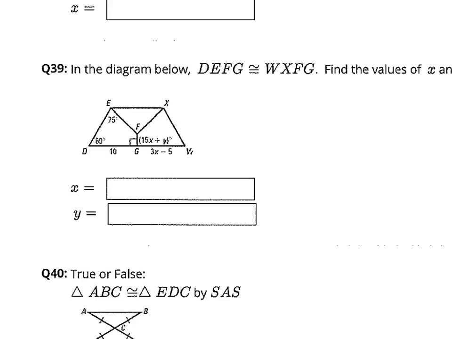Okay, we want to find the values of x and y here. All right. And they tell us that DEFG is congruent to this shape over here. So now identify corresponding parts. Notice that the 15x plus y is going to be equal to this 90 degrees.